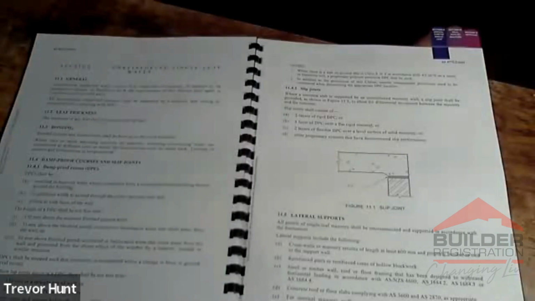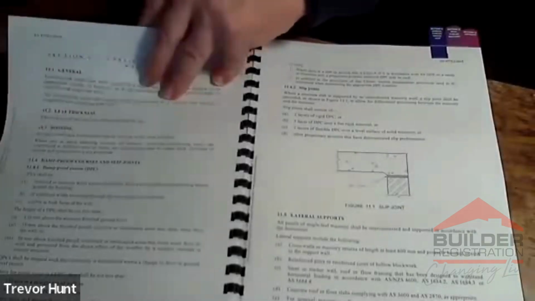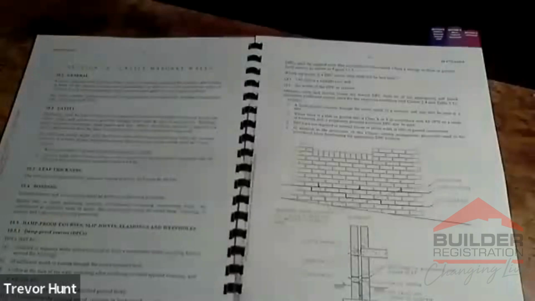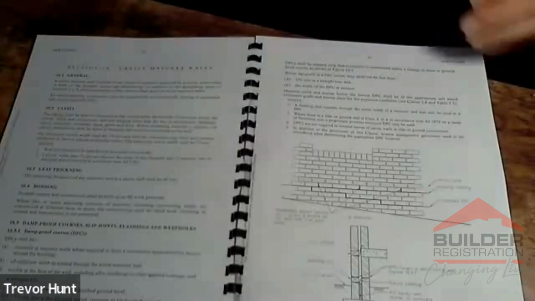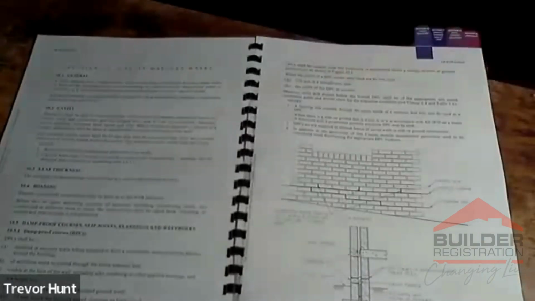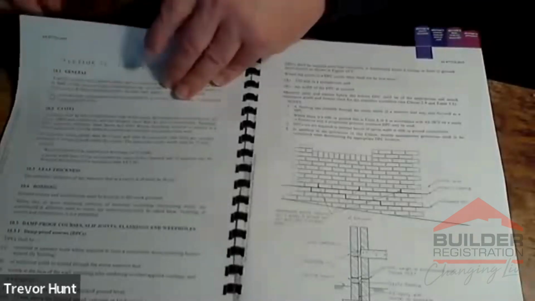So that's 77. Then we move into section 10, which is our cavity masonry. That's page 61. Cavity masonry is going in on page 61. There we go, section 10. So section 10 is on page 61. Then we go to page 49.